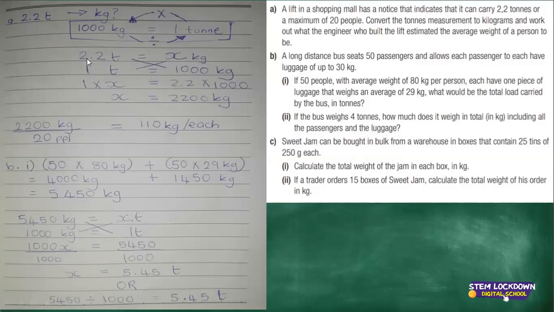We are given 2.2 tons. You write your 2.2 tons is equal to, we are looking for the number of kilograms that are equal to 2.2 tons. So I'll put that as X because we don't have our value as yet. So it's X kilograms. Underneath there, you write the standard values, the conversion factors.